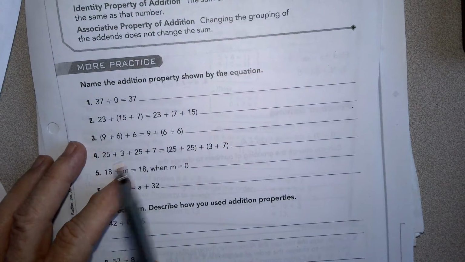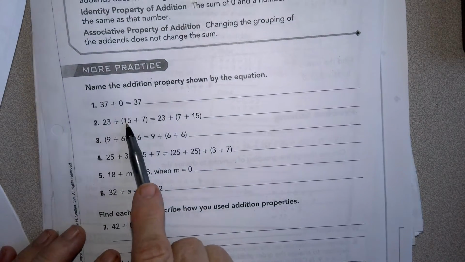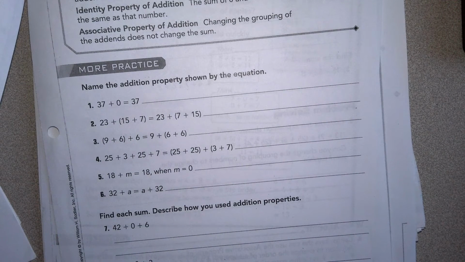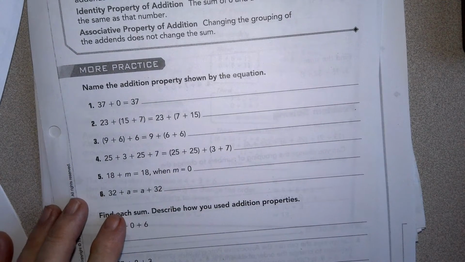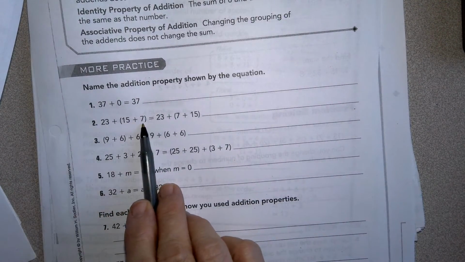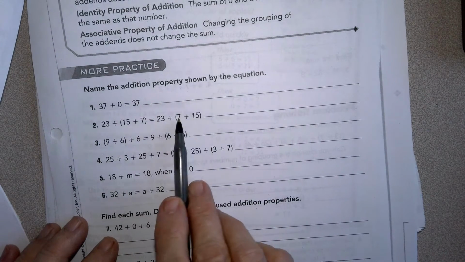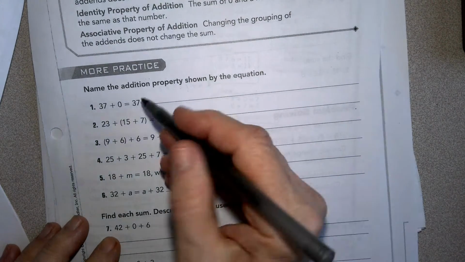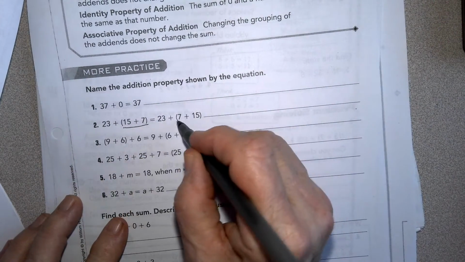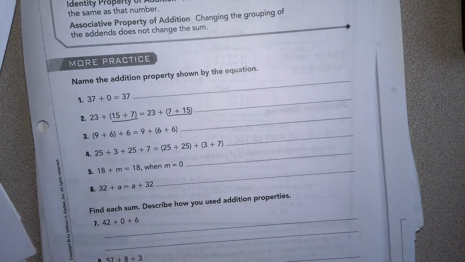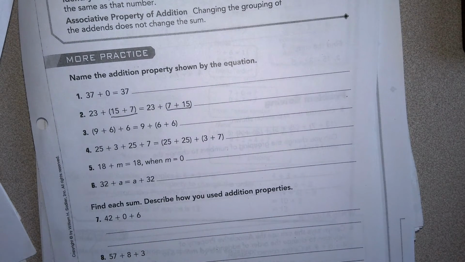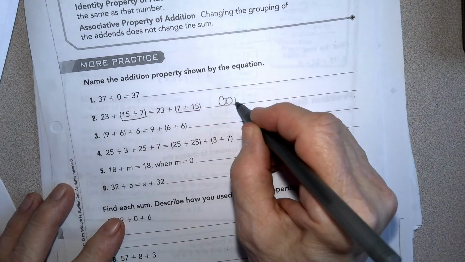Okay, listen. 23, 15, 7. 23, 7, 15. Is that the same order? No. It is not the associative, because isn't 15 and 7 still associating with 15 and 7? What's happening, underline this please, and then underline this please. What happened with that 15 and 7 here, and the 7 plus 15 here? They change. So if it changes, it is the commutative.